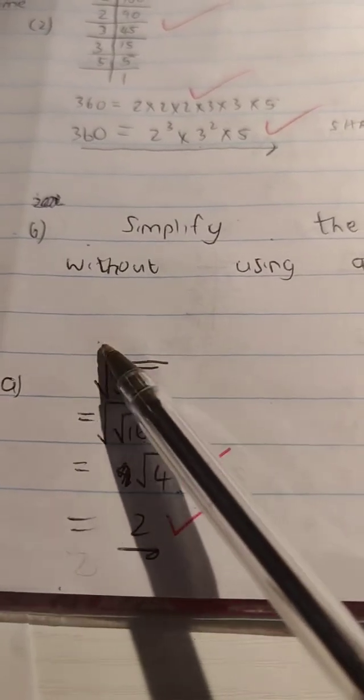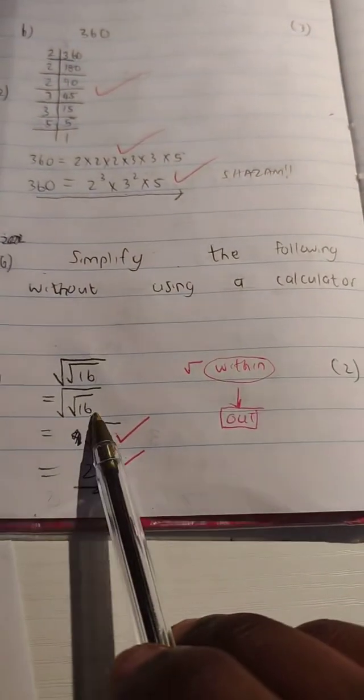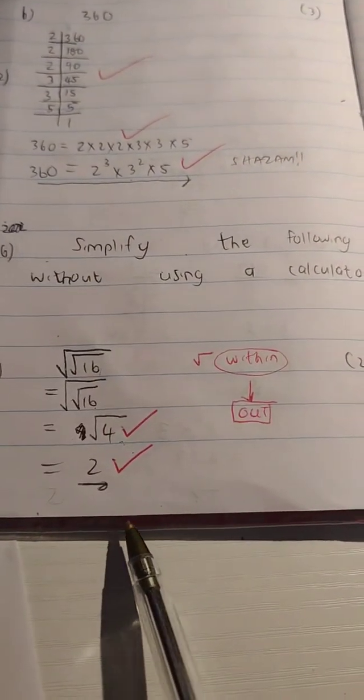I'm saying there are 2 square roots, but you are going to focus on the square root within, and then you go out. You see, this is like an inside out job.